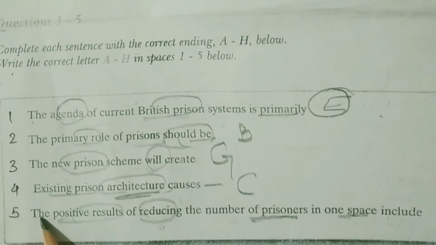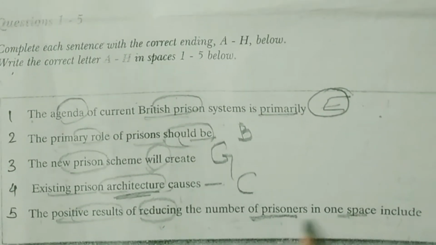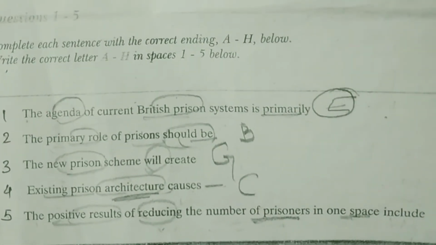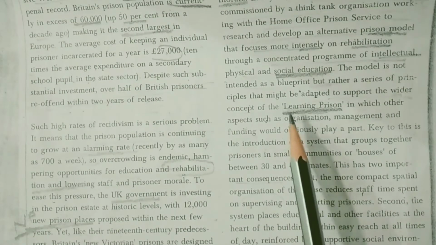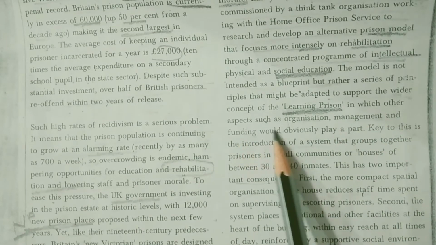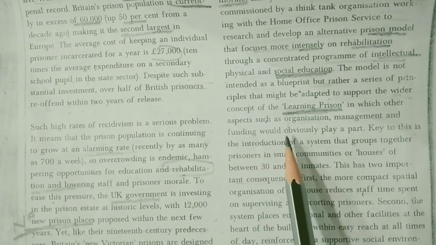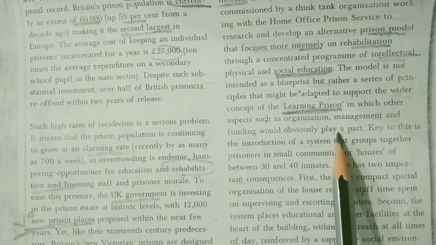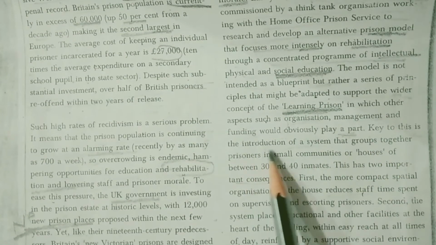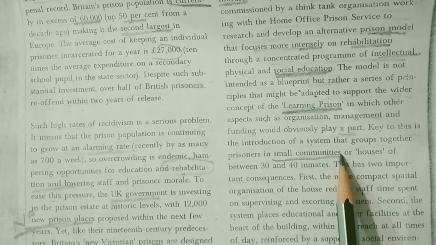Now the last question is, the positive results of reducing the number of prisoners in one space include. Okay, the passage, I left it over here. So in which other aspects such as organization, management and funding would obviously play a part. Key to this interaction system, they group together prisoners in small communities.